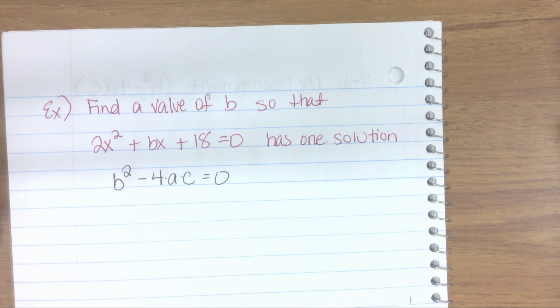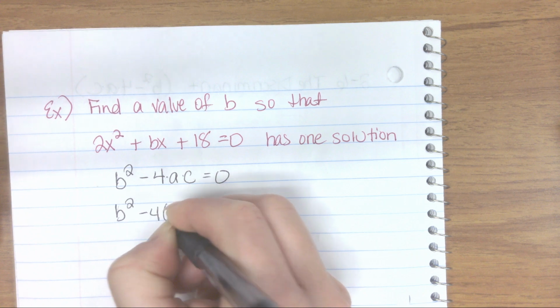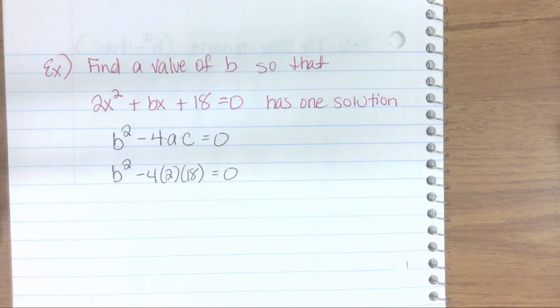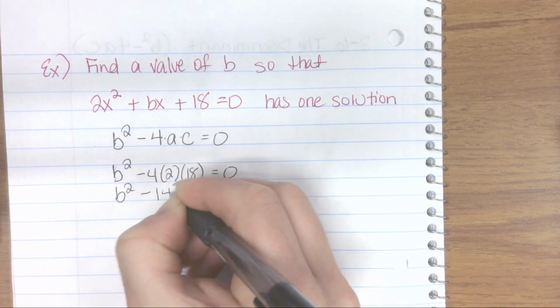Okay, well, let's plug those in and see if we can figure it out. So we have b squared minus 4 times 2 times 18 equals 0. Can somebody evaluate 4 times 2 times 18 for me? Okay, so b squared minus 144 equals 0.